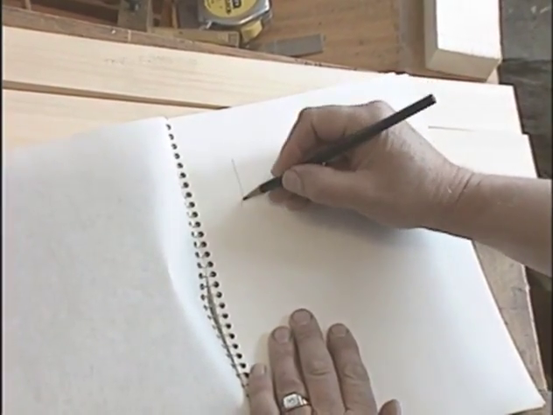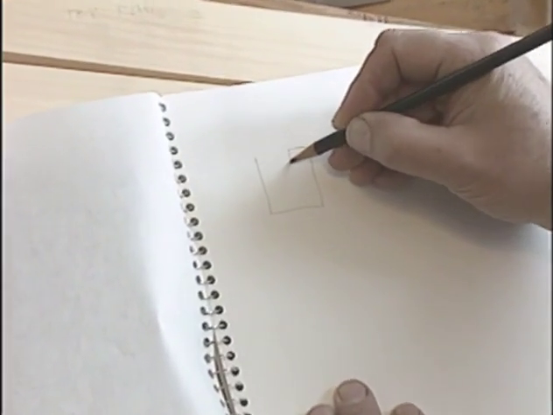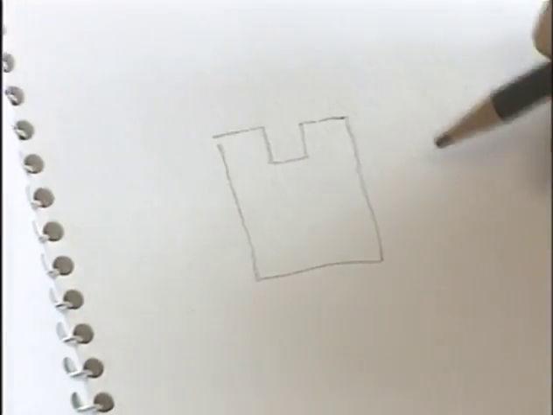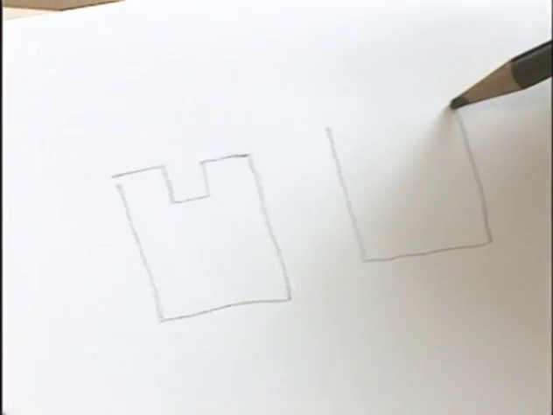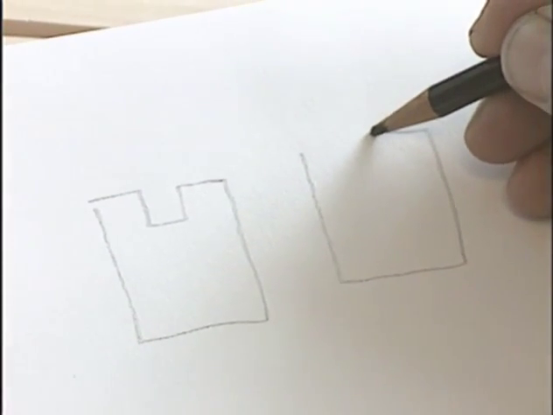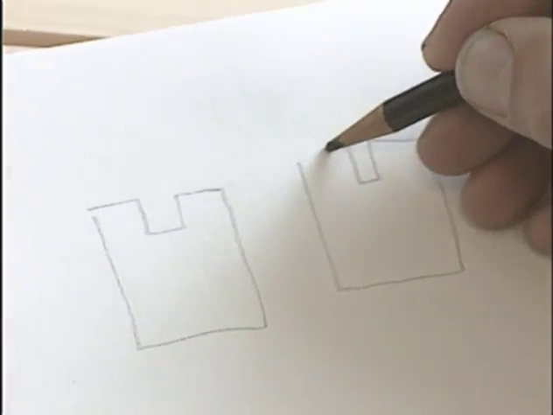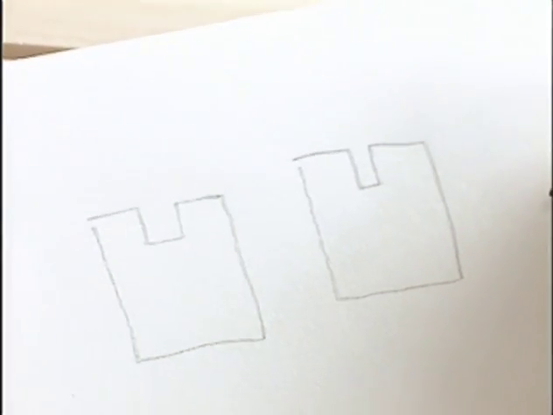Now, what about the grooves? As a general rule of thumb, it's a good idea to make the groove about 1/3 of the width of the stock. Of course, if you're using hardwood, which has more strength and the panel can resist the warping tendency better, a narrower groove might work.